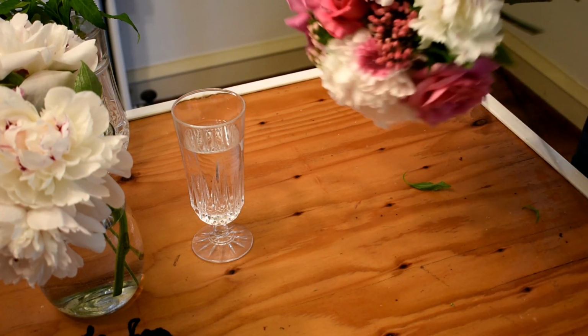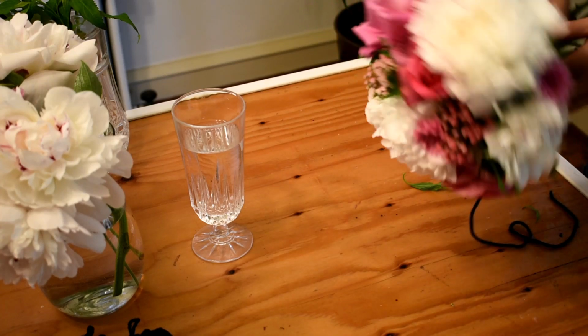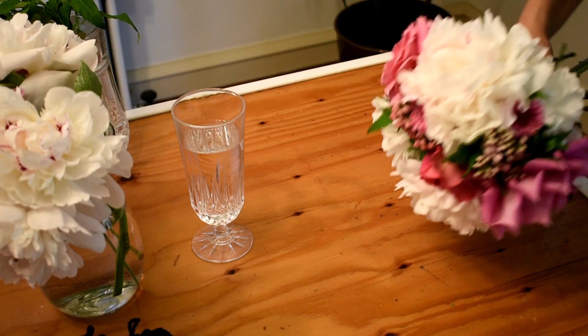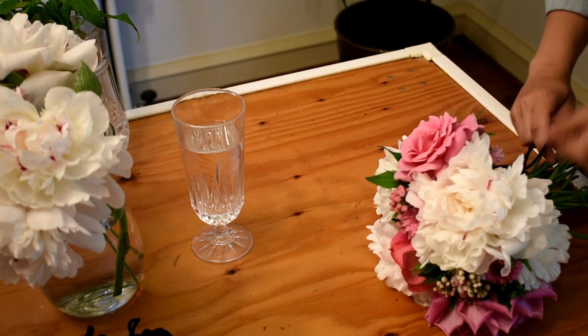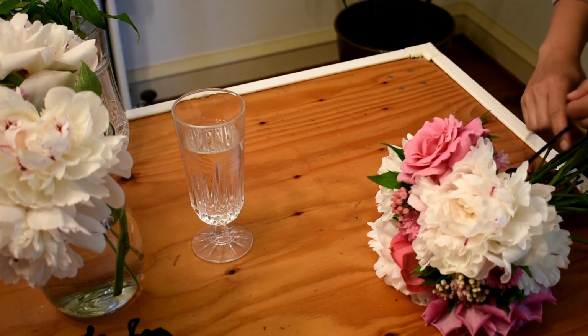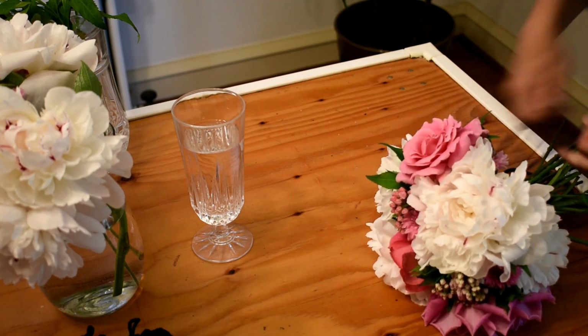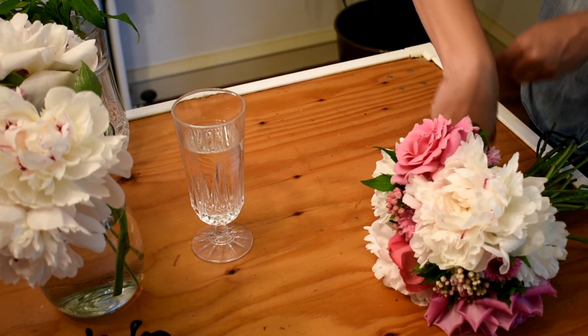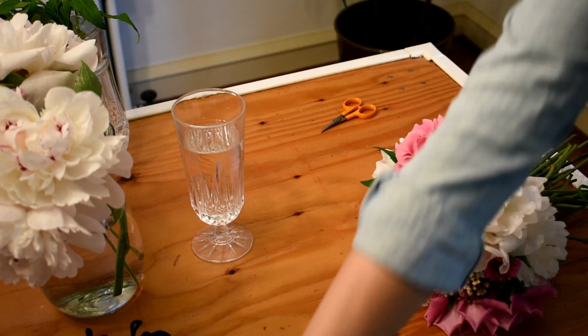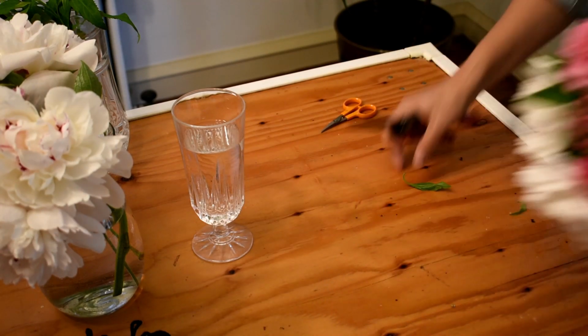You could use floral tape for this also. Go ahead and cut that. And now at this point I can cut the stems to length.